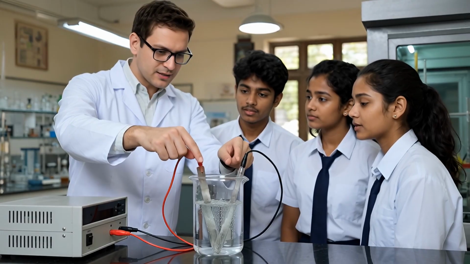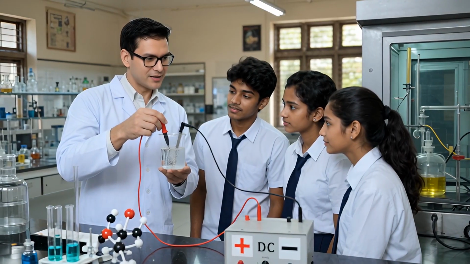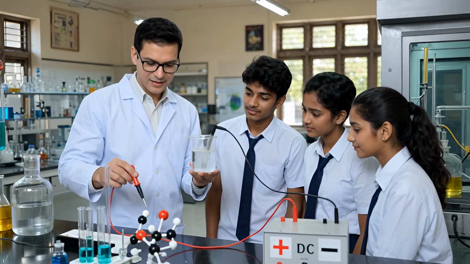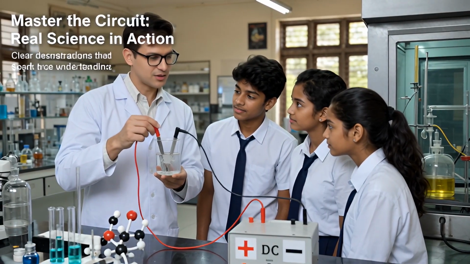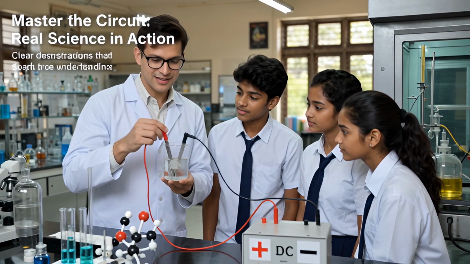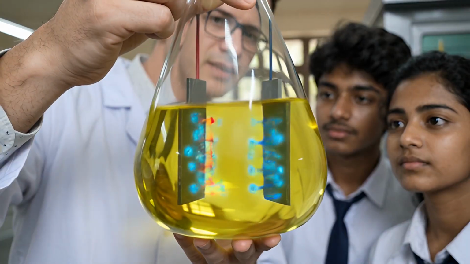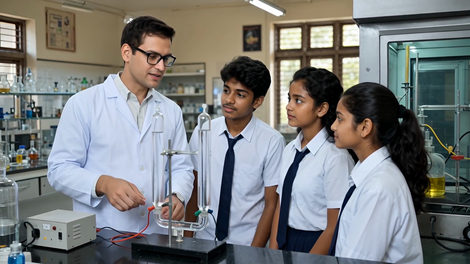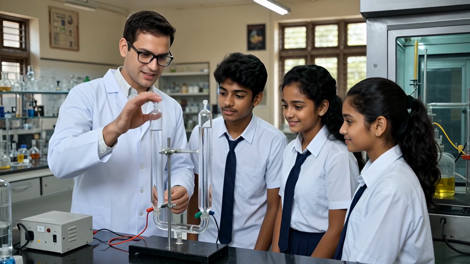Which is the cathode? What changes happen there? The positive electrode is the anode. The negative electrode is the cathode. Oxidation occurs at the anode. Reduction occurs at the cathode. At the anode. Oxidation At the cathode. reduction. Fourth question, when water undergoes electrolysis, which gases are produced?